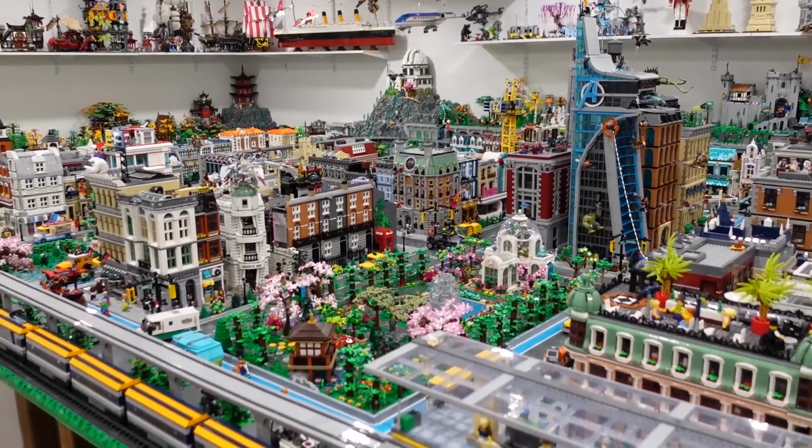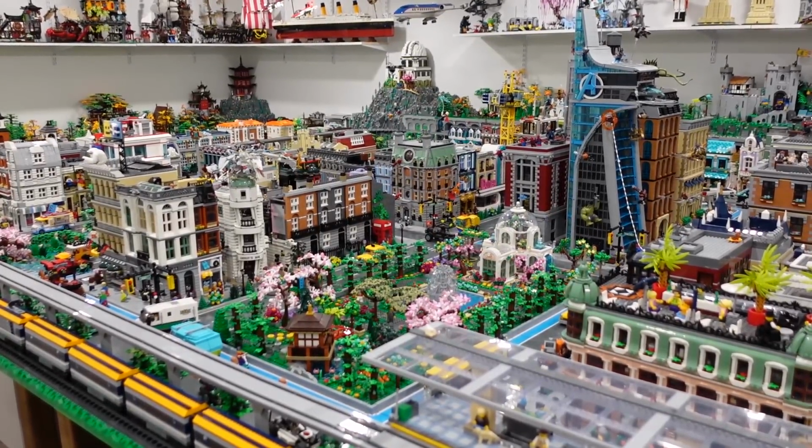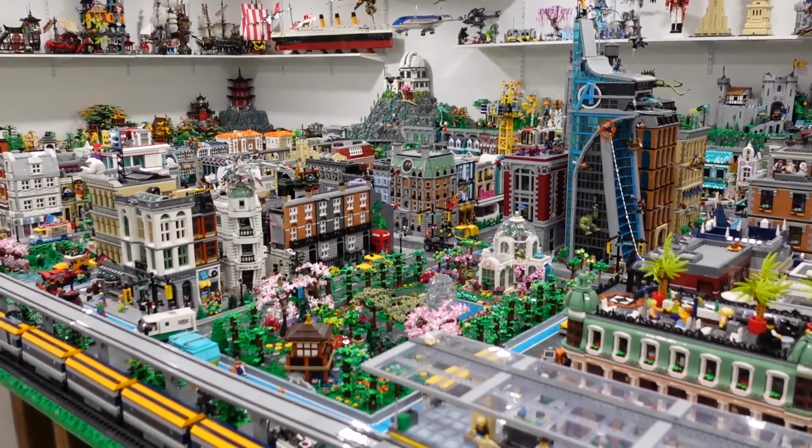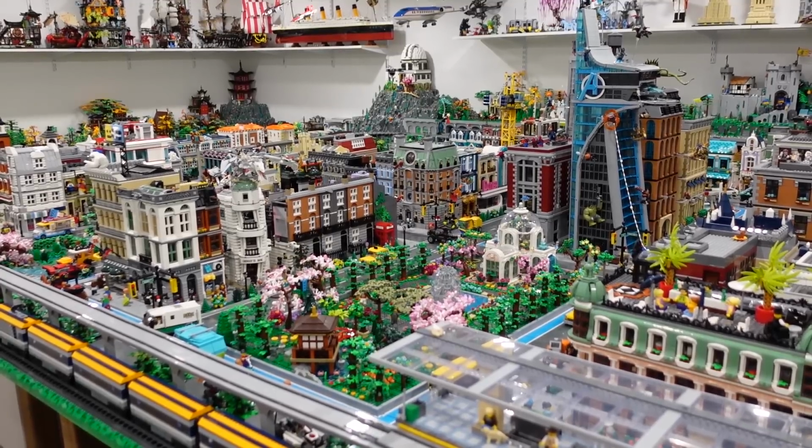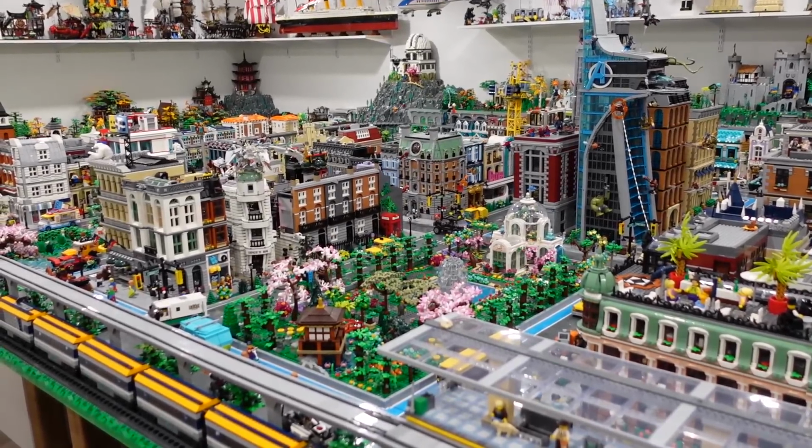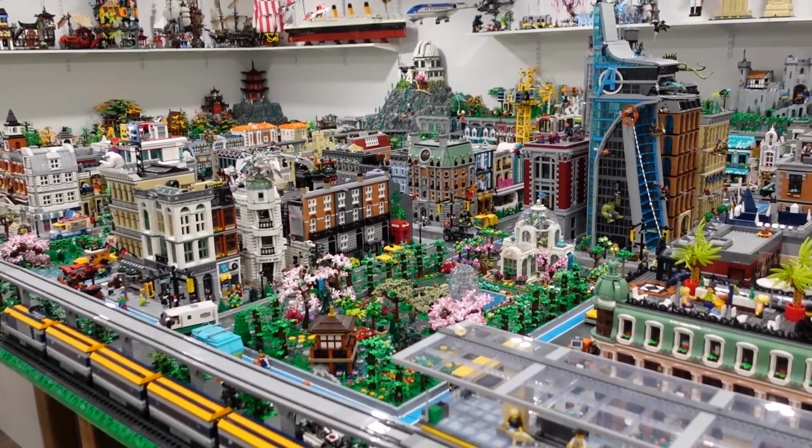The streets of Brickmanton are officially controlled. It's no longer chaos. The intersections were uncontrolled for quite some time, but now the traffic lights are back up and operational.